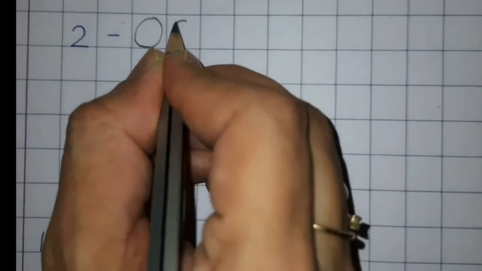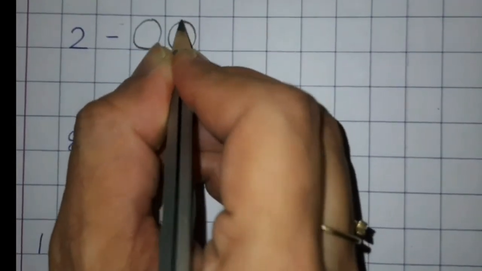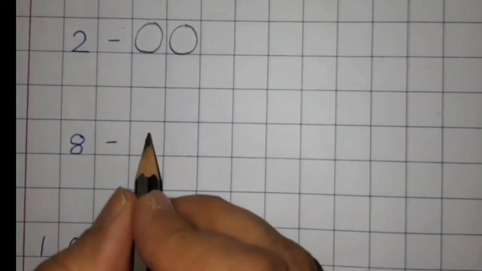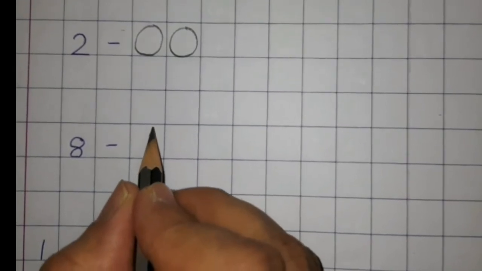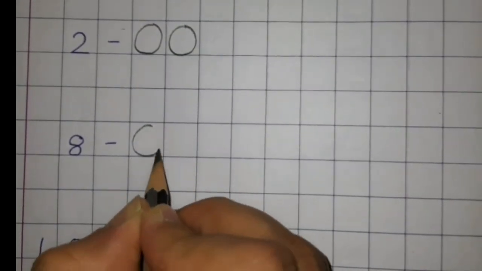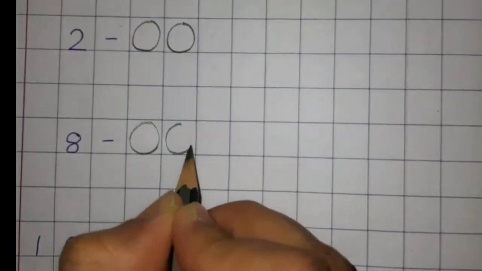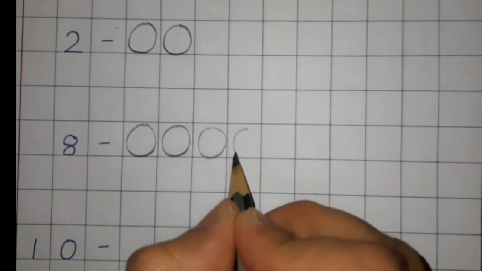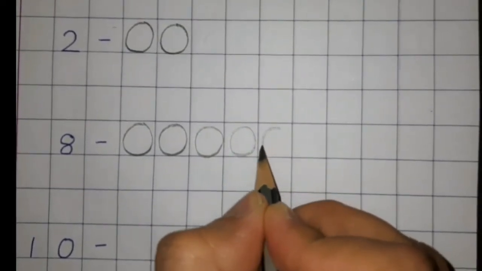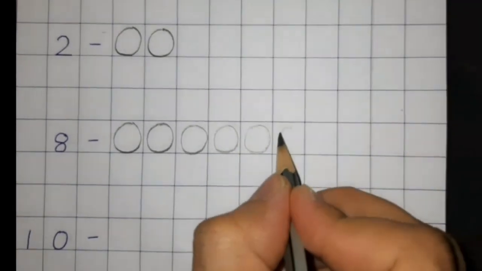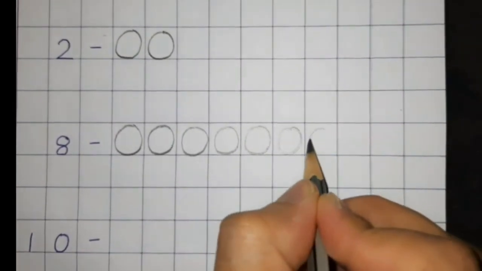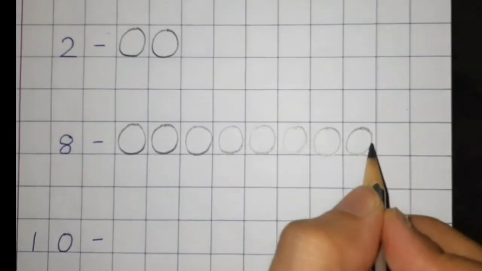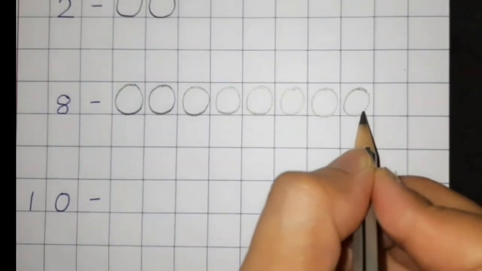1, 2. Now which number is this? 8. So how many circles will we draw children? 8. Let's start. 1, 2, 3, 4, 5, 6, 7, 8. Number 8 has come, so we have to stop here.